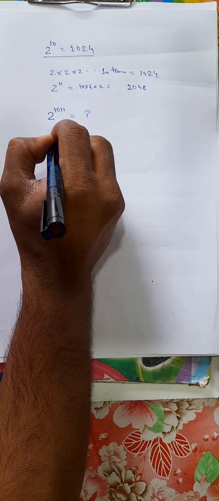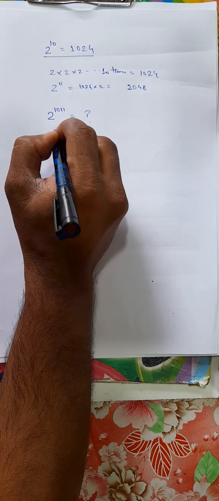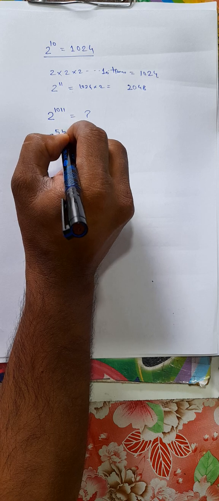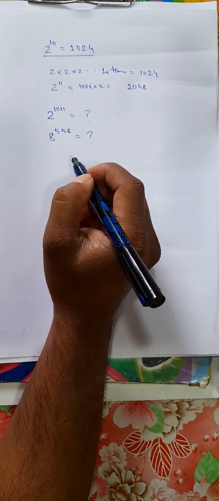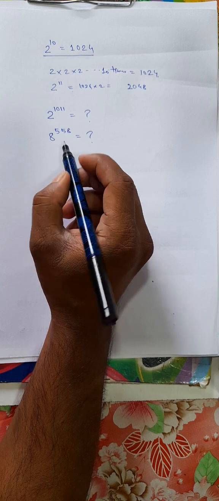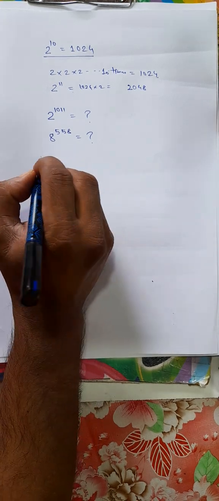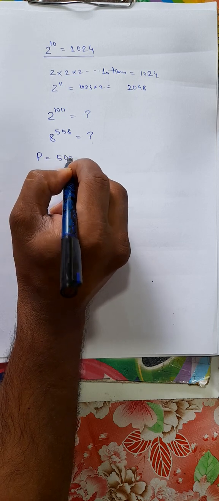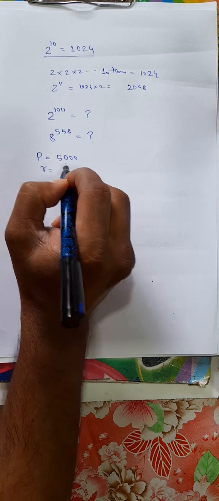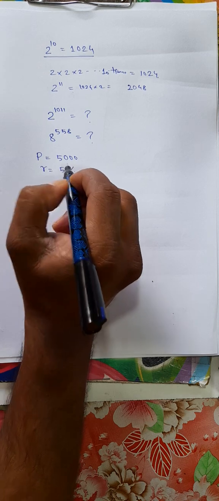And how will you find, say for example, 8 to the power 558? It's not easy to find out instantly. Similarly, say for example, principal equal to 5,000, rate of interest is suppose 5%.